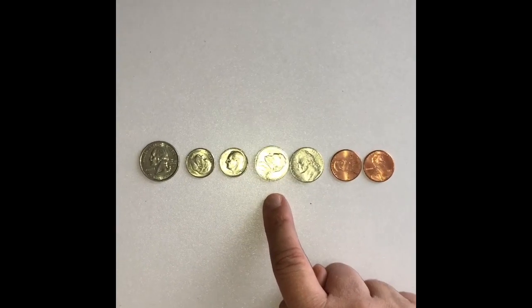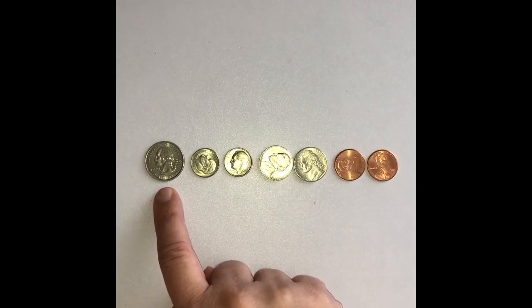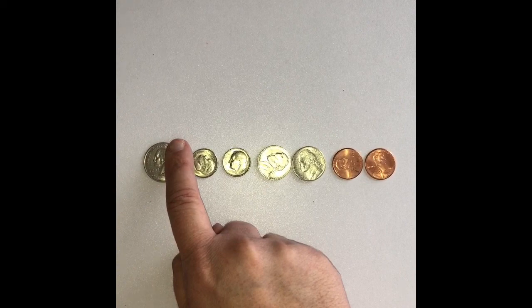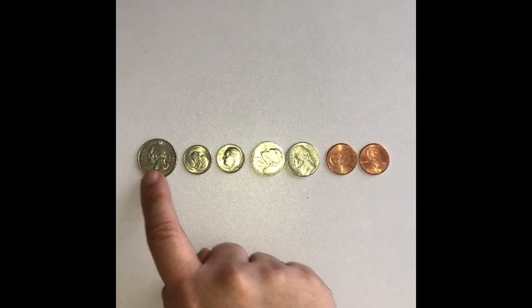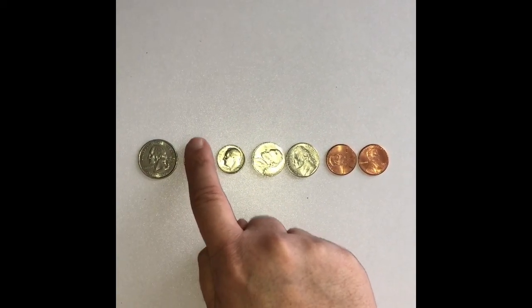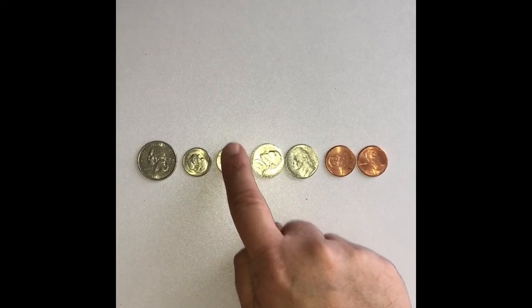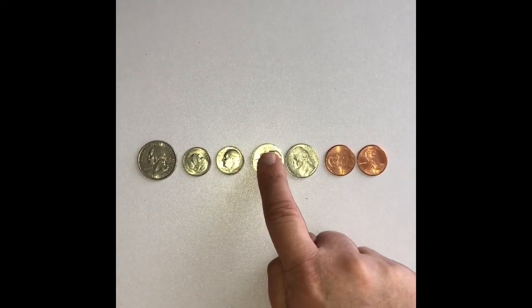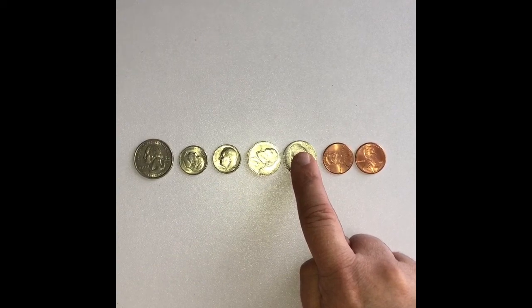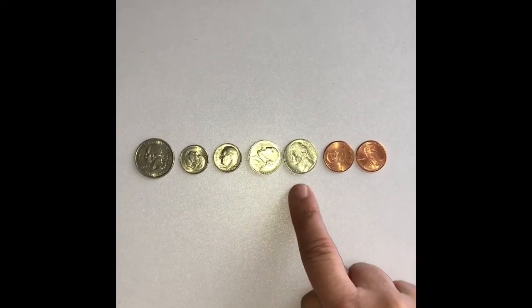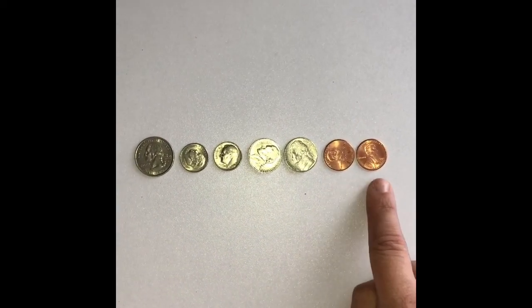Let's go back and try it again. Ready? A quarter. 5, 10, 15, 20, 25, 30, 35, 40, 45, 50, 55. So we're up to 55 cents, and now we have our pennies.